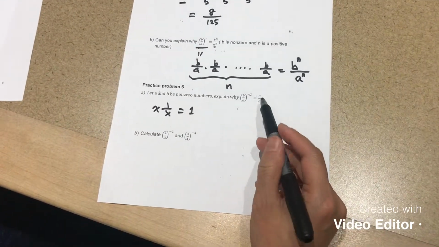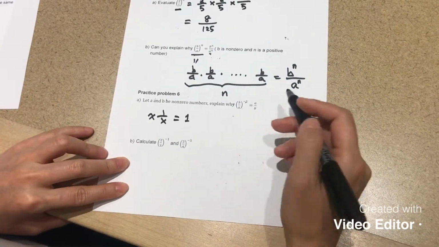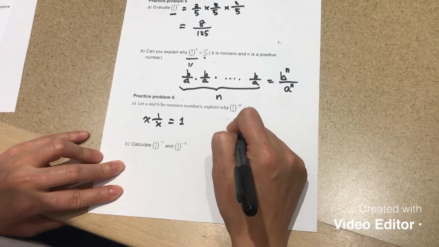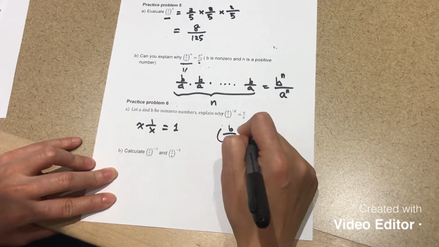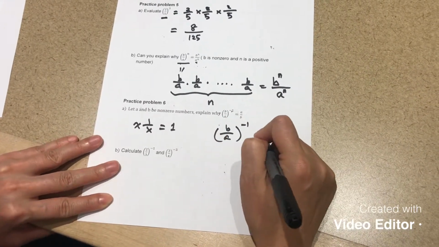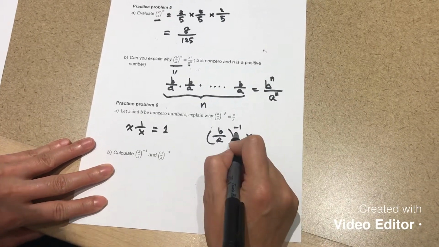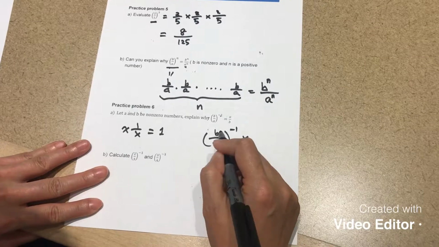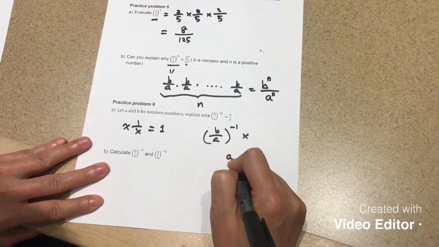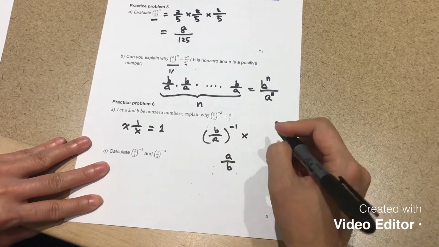So for this case, the reverse of this number, b over a to the minus 1, is actually the inverse of b over a. So that's a over b, right?